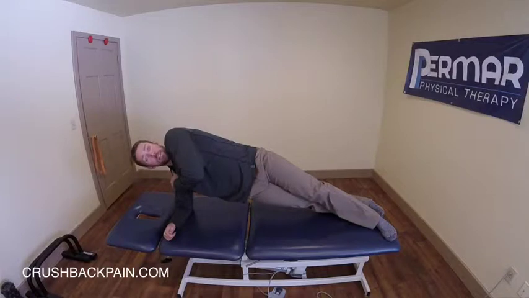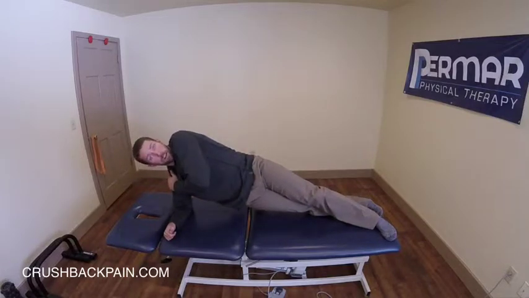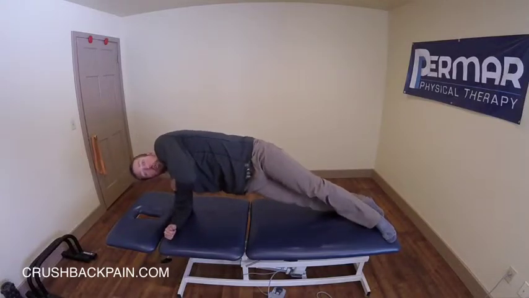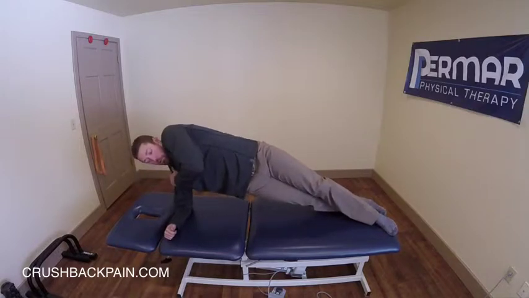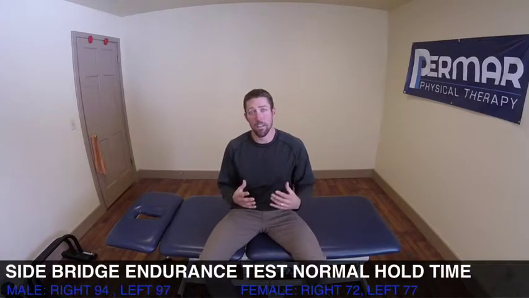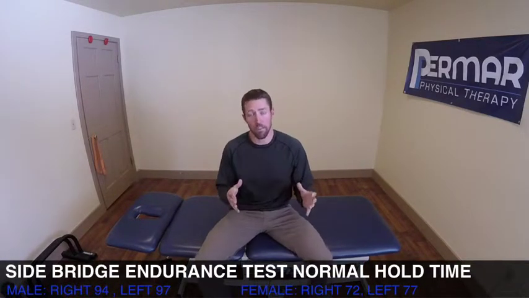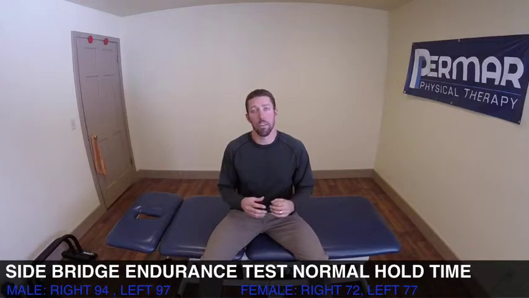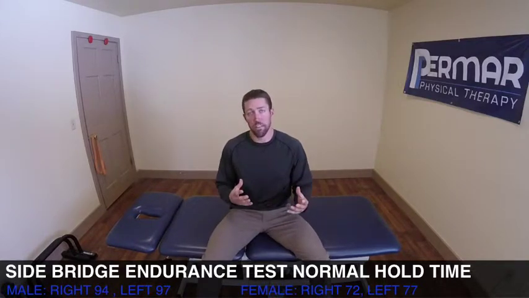You terminate the test when you start to sag down like this, or you have to try to twist or compensate. So you want to just hold that in a straight line for as long as you can, and you time yourself in seconds. It's that simple. For normal times, a male should be somewhere in the mid-90s, timed in seconds, and a female should be in the mid-70s, timed in seconds.